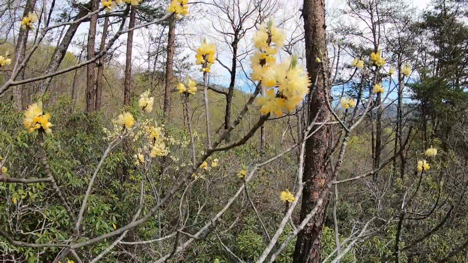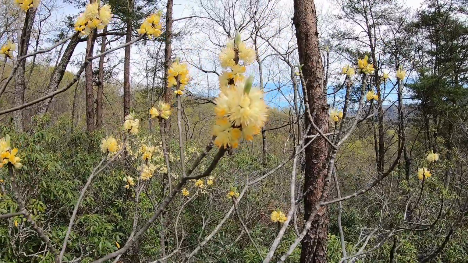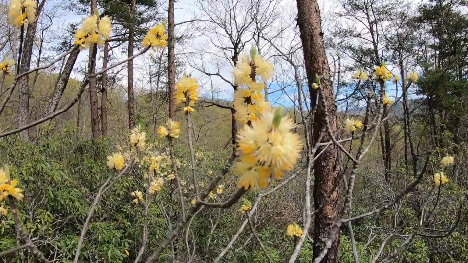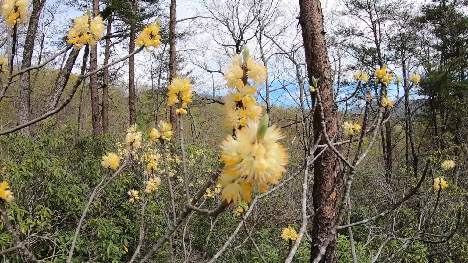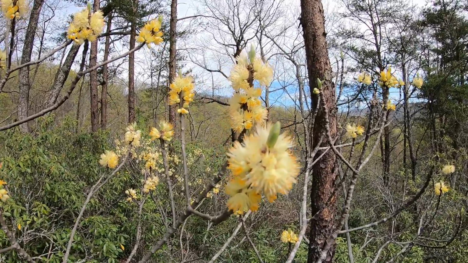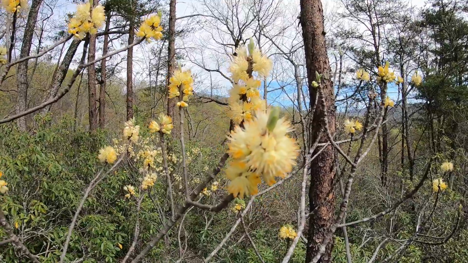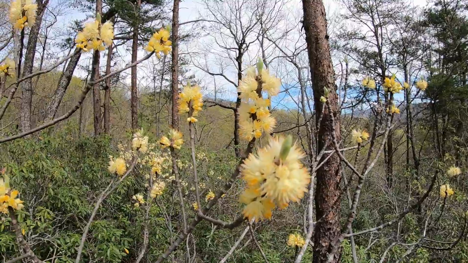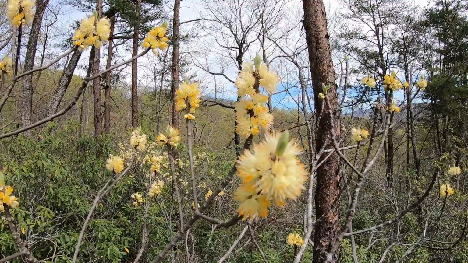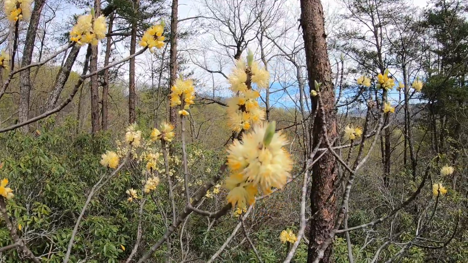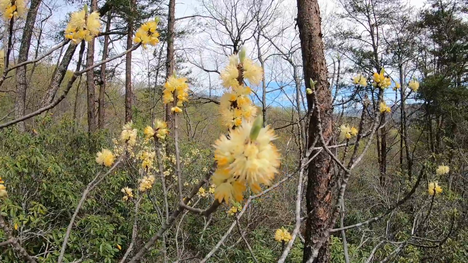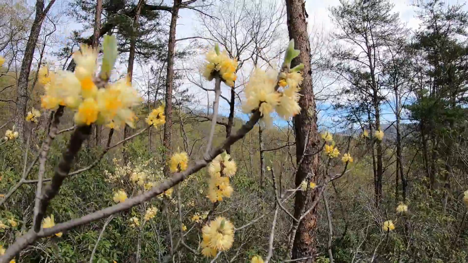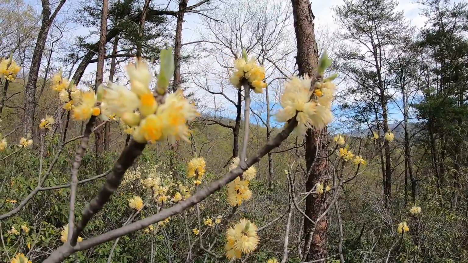Hey guys, this is a shrub called horse sugar. And there's a bunch of this that blooms along the Dittmer Watts Trail out behind Lake Lure Classical Academy. The horse sugar is also called sweet leaf, because the leaves have a sweet taste. But what's really remarkable about this plant, especially right now because the leaves haven't shown up on it yet, are the numerous stamens that the flowers have.